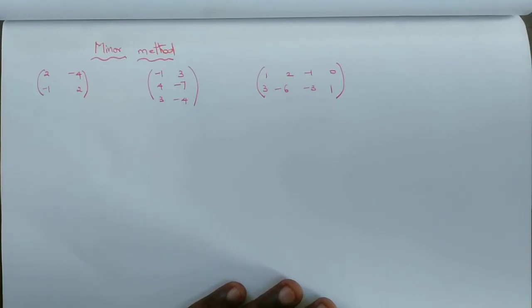The first sum has nearly 5 solutions, I think. In these 5 solutions, we are going to study the minor method. So, the minor method is nothing but finding the determinant value. Listen very carefully. Finding the determinant value is nothing but the minor method. That's all.